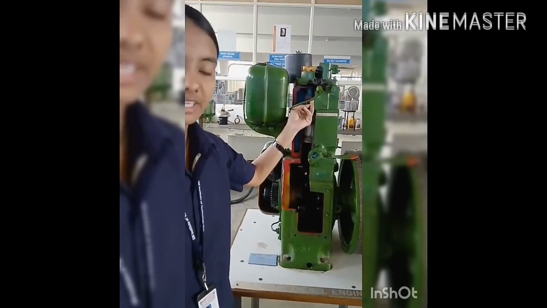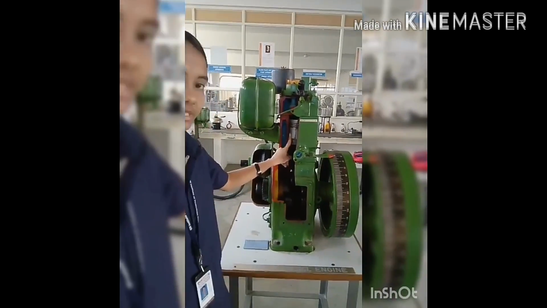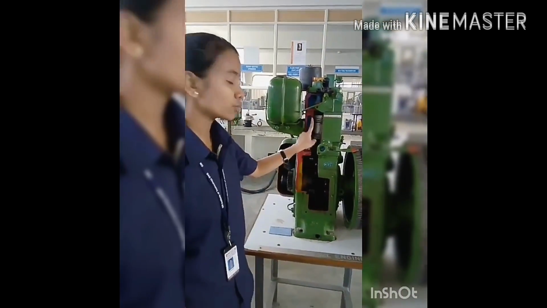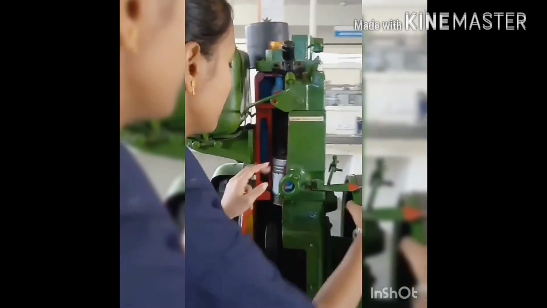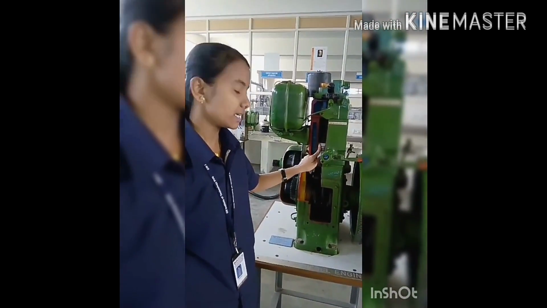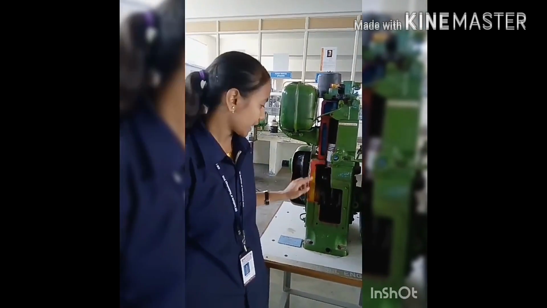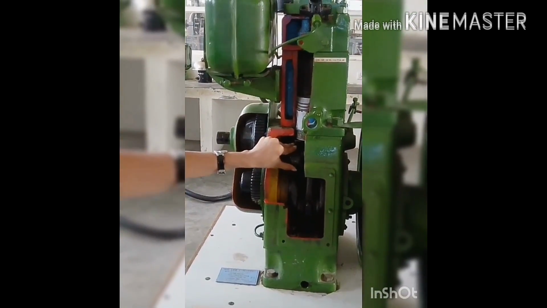Power stroke. During the power stroke, both the valves remain closed. As the combustion of the fuel takes place, the burnt gases expand, exerting a large force on the piston, causing the piston to move from TDC to BDC. As the piston moves from TDC to BDC, the force is transmitted to the crankshaft through the connecting rod, causing the crankshaft to rotate at a high speed.